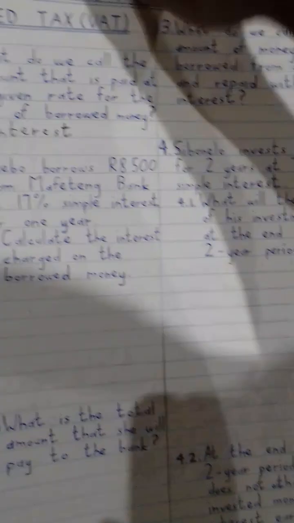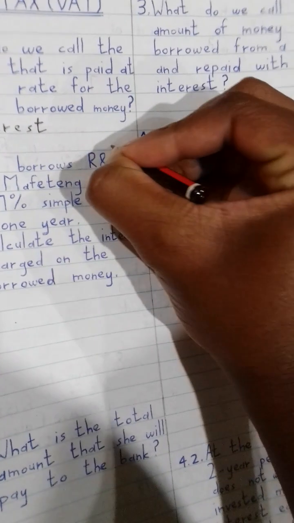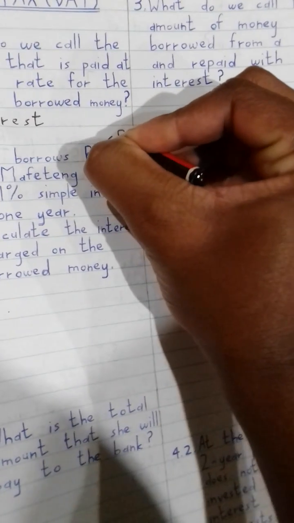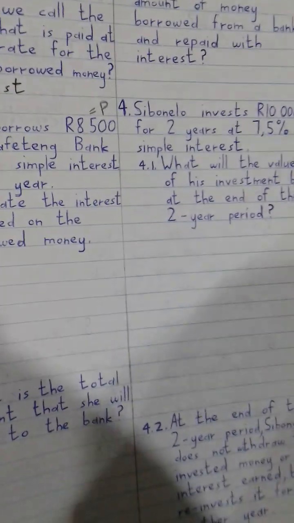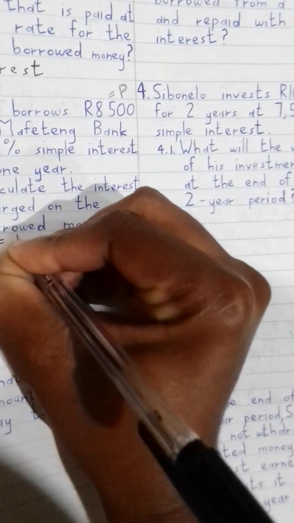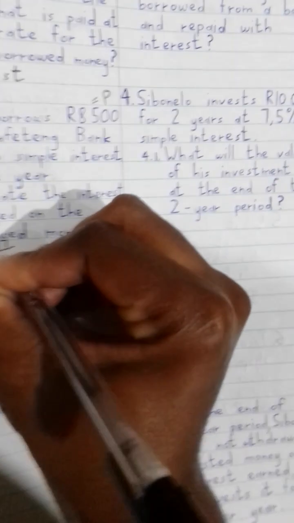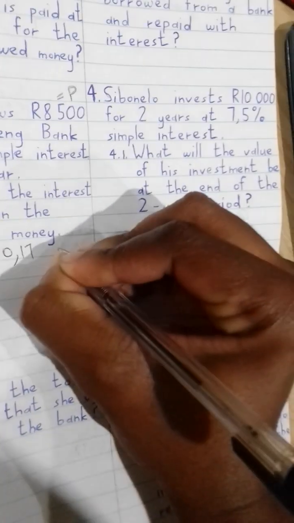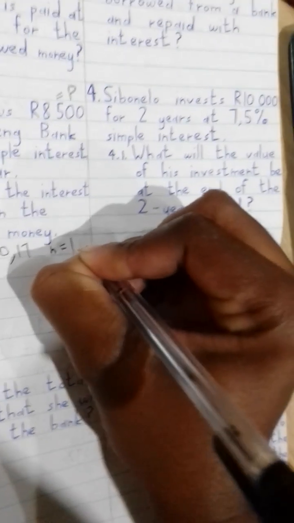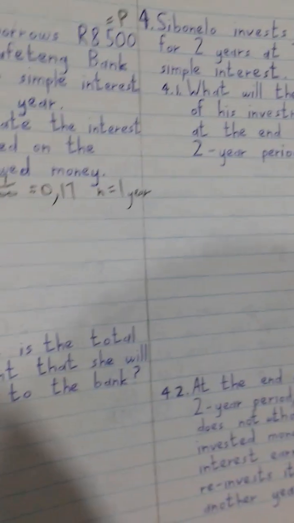So, this 8,500 is the principal amount, right? Now I prefer you use I. So I is 17%, which is 17 over 100, which is 0.17. T is 1 year. Right?